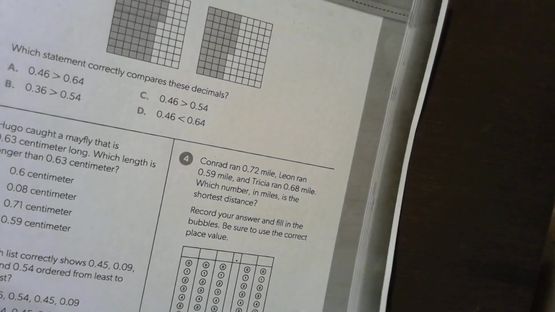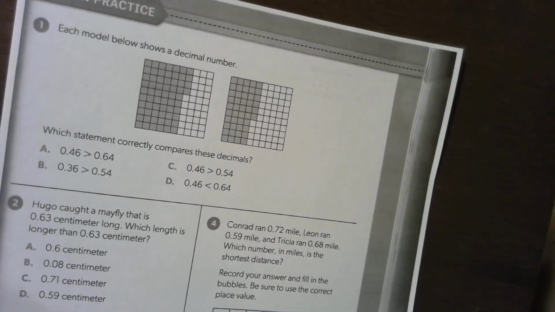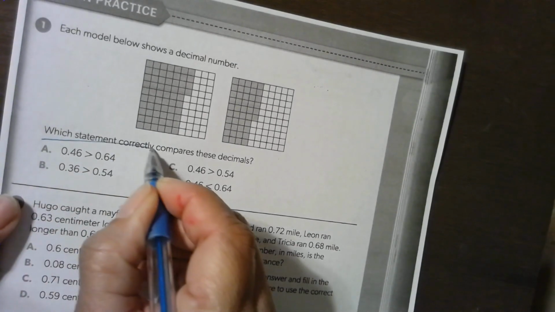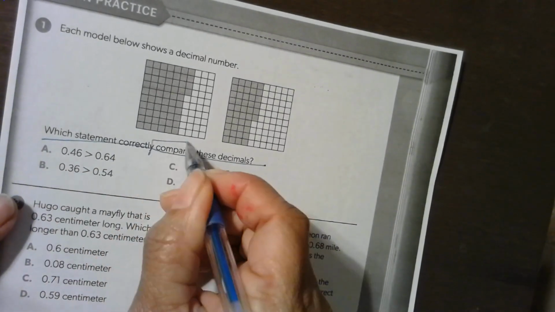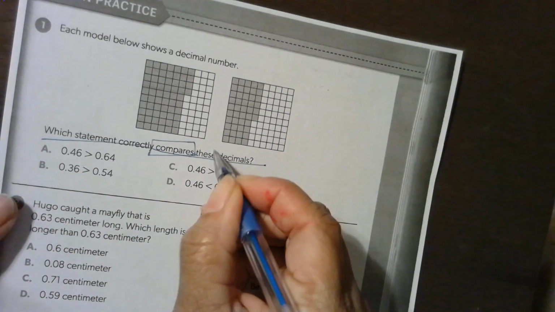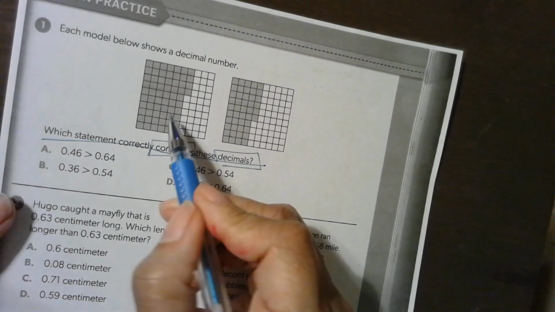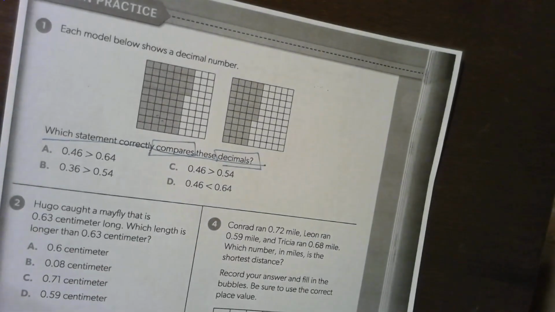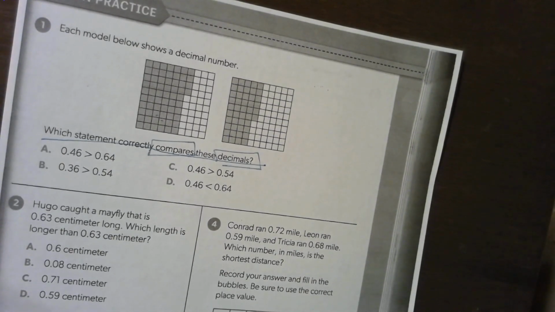Each model below shows a decimal number. Which statement correctly compares these decimals? So we can tell this one is bigger than this one. So basically we're going to have to name our decimal first.